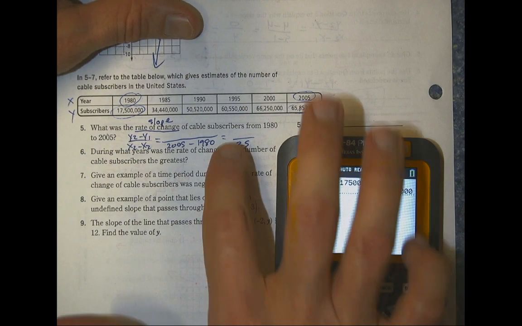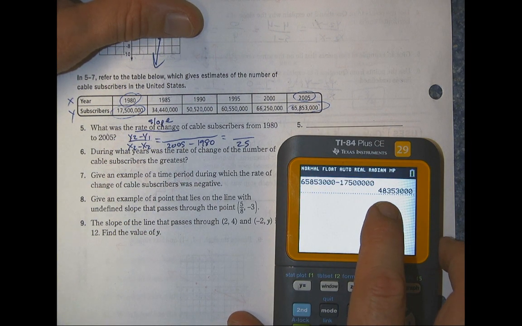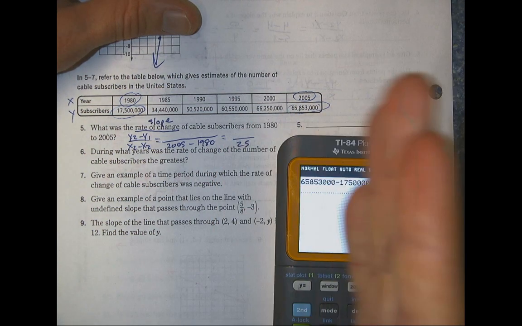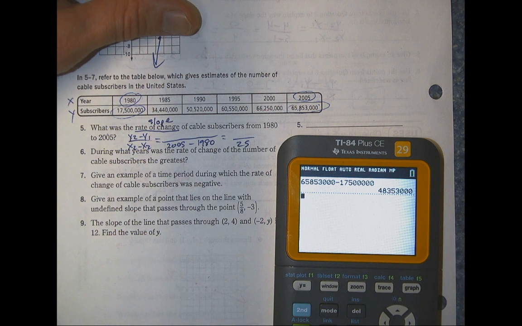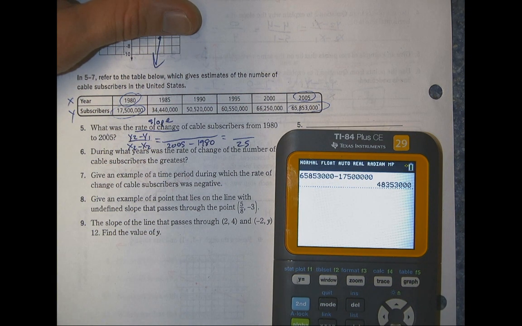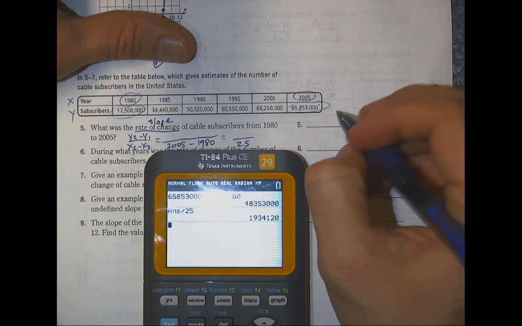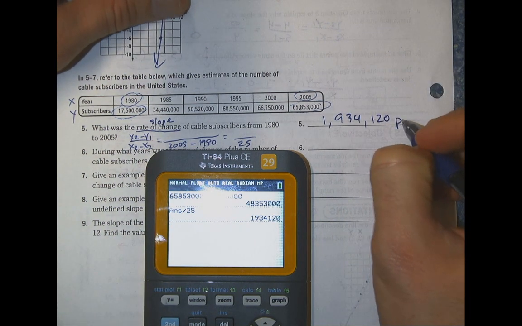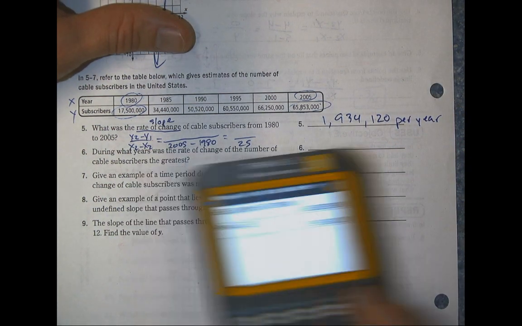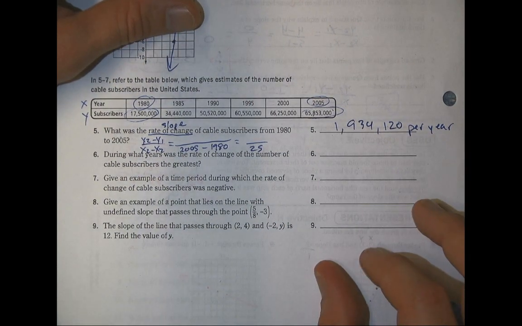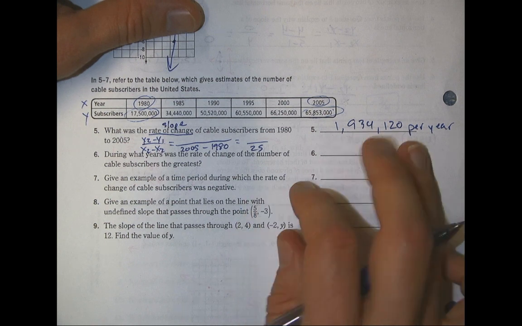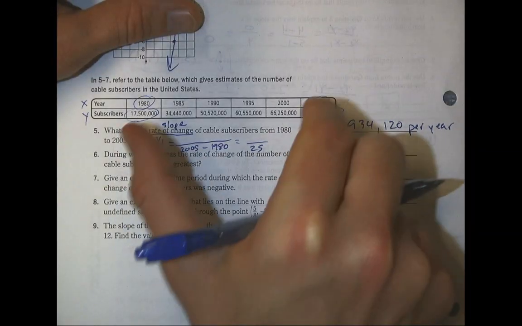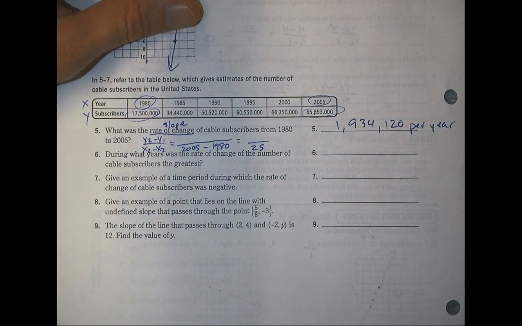Okay, so I'm not going to write that number down, but this is the amount that it changed. And that's over 25 years. So if we divide this number by 25, you're getting an average of how much it's changing every single year, or per year. So divided by 25, and that is 1,934,120 subscribers or people per year. So it didn't go up exactly that much every single year because that's not normal, right? You're not going to have a consistent amount. But on average, from 1980 to 2005, we went up this much per year. So if you took this 25 times, you would get back to the number of people that it increased by.